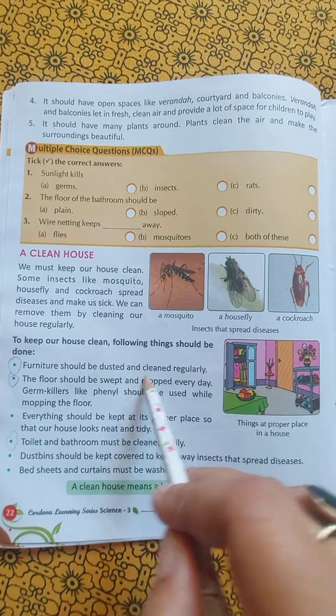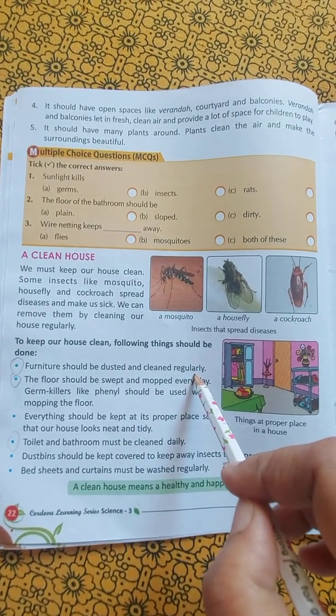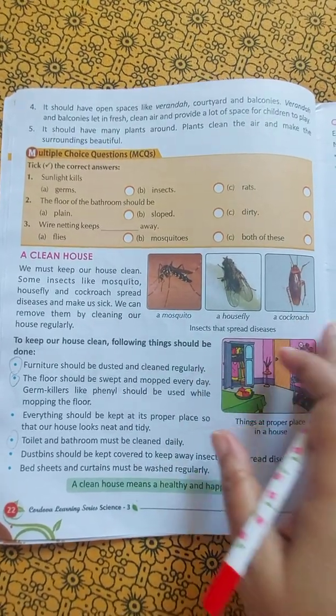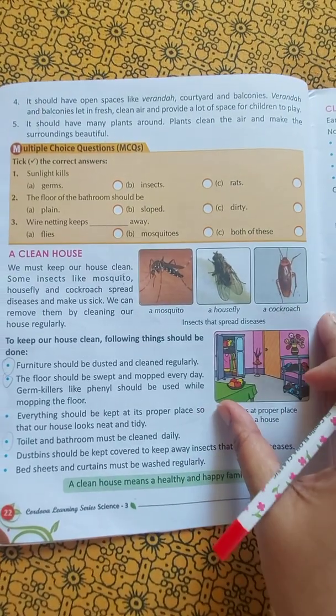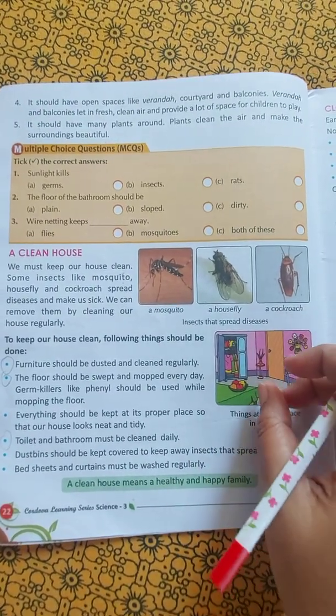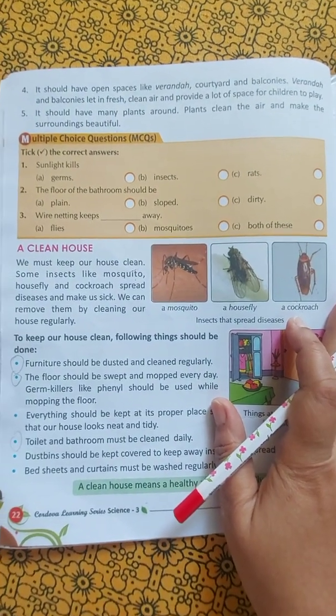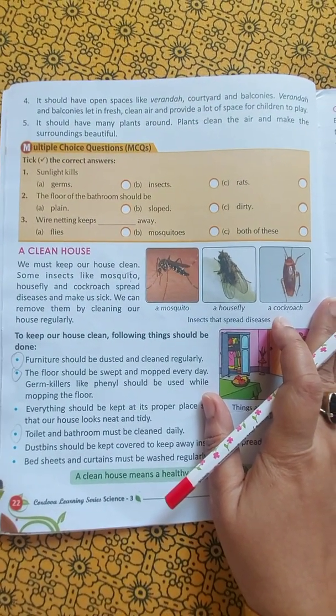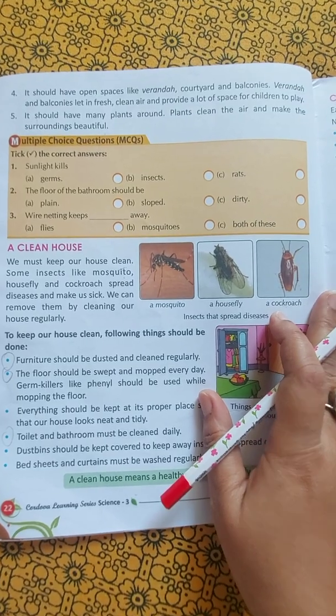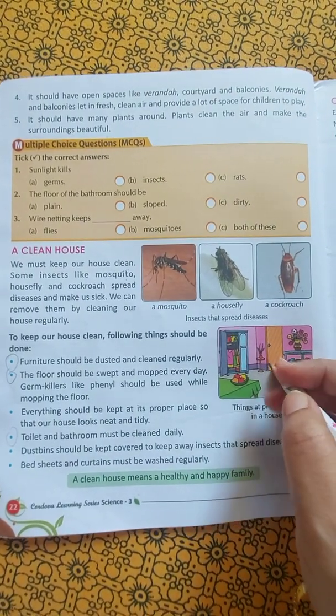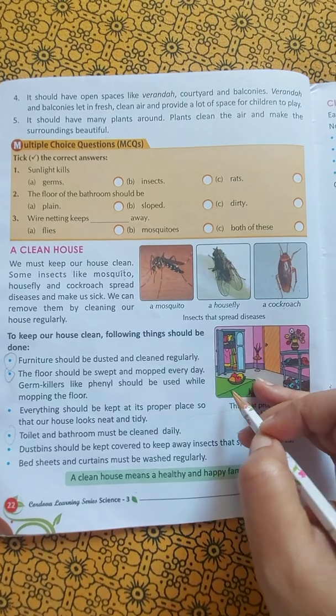Furniture should be dusted and cleaned regularly. You should do dusting. Whoever is cleaning the house should keep in mind one thing. They should keep in mind that there is too much dust, too much pollution outside our house, which gets inside our house through our windows and doors. So these dusts should be removed. So dusting should be done every day.